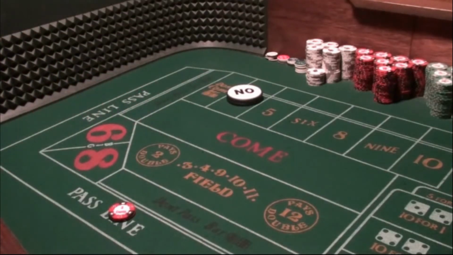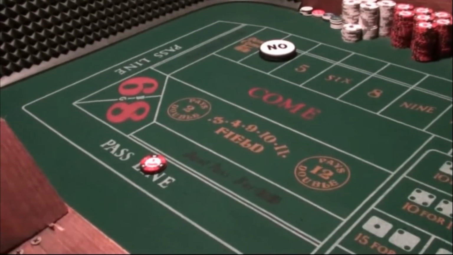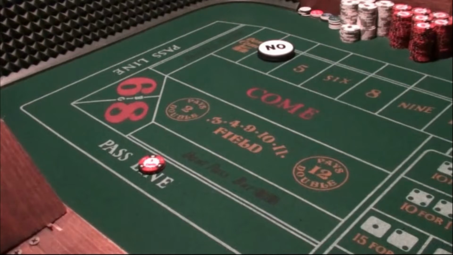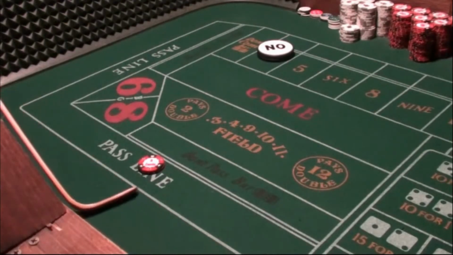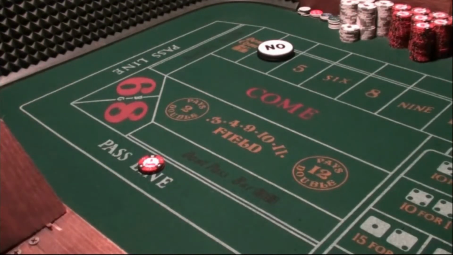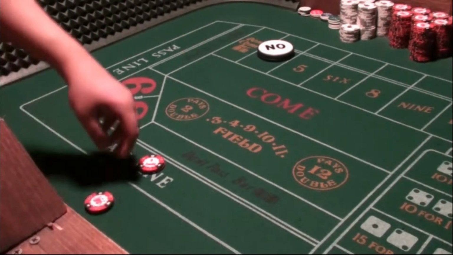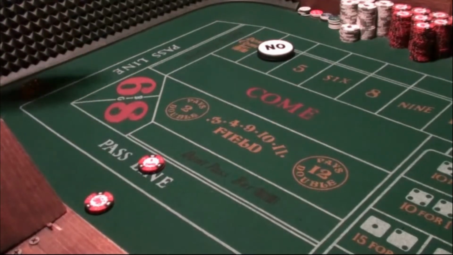Now there's a spot on the table that's not used. See this space right here, where there's nothing? That's where you put your free odds down. So, say we put the equivalent of $10 down.